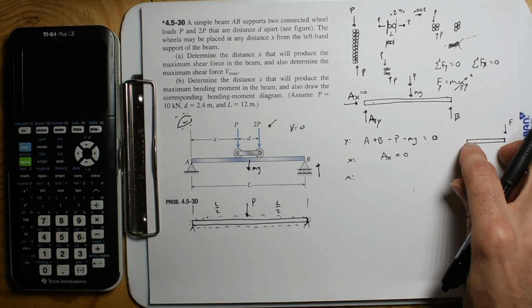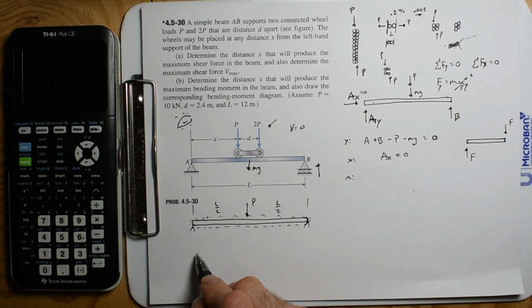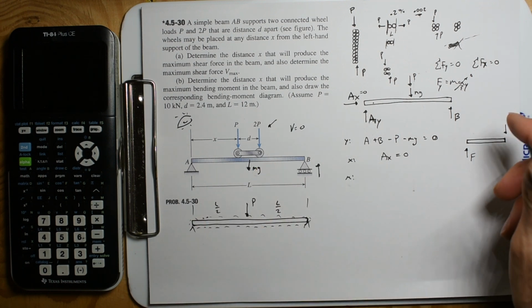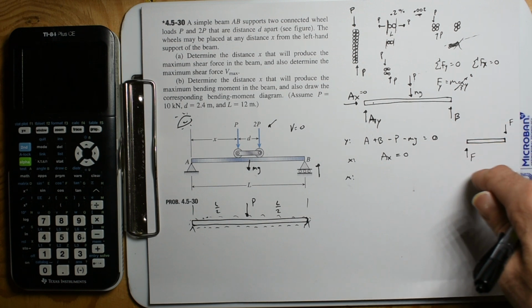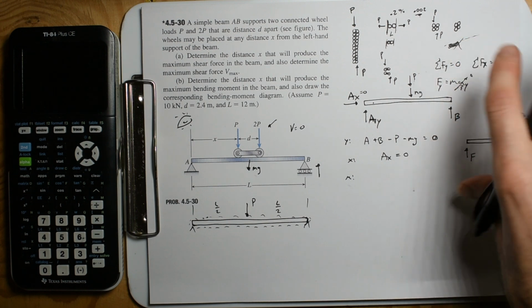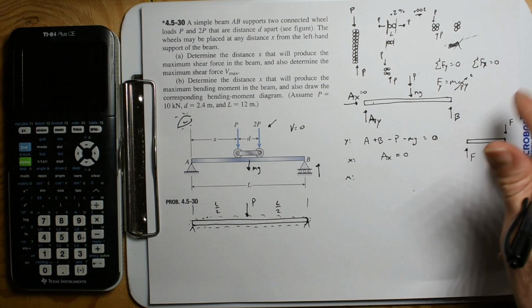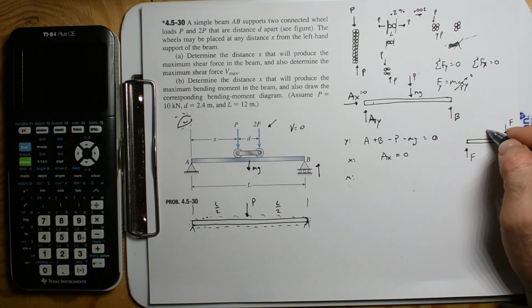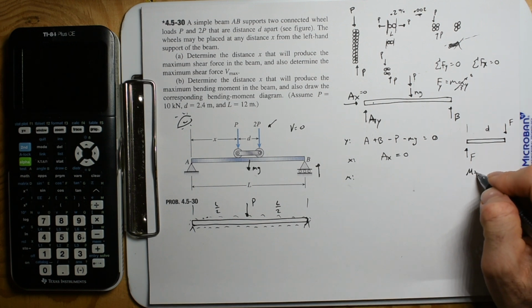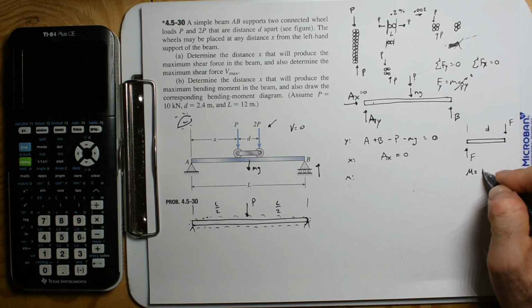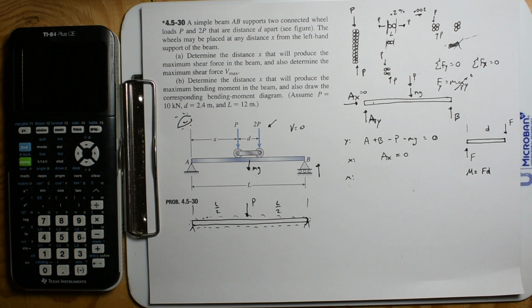But then if we say this is back on Earth like a beam that's not spinning, then we know that these two forces are going to cause a spin, so we must have other forces that balance that tendency to spin. So this is creating a moment. We have a distance here, and so the moment that this creates, magnitude is F times D.